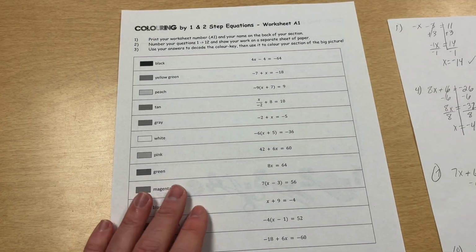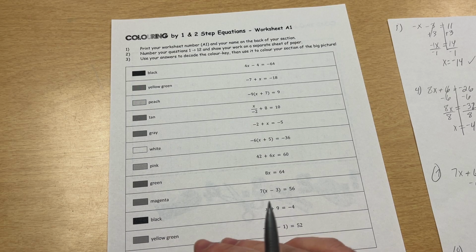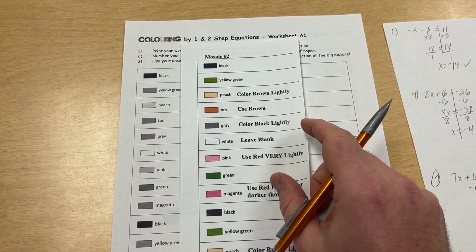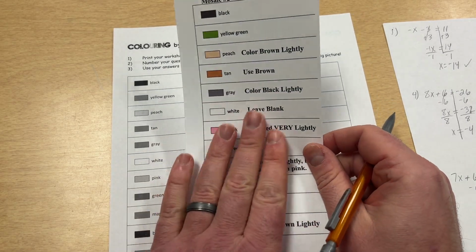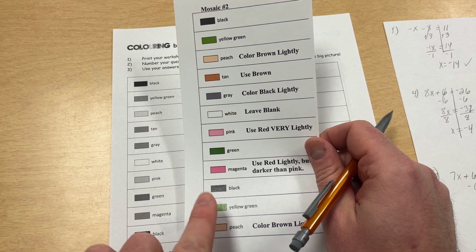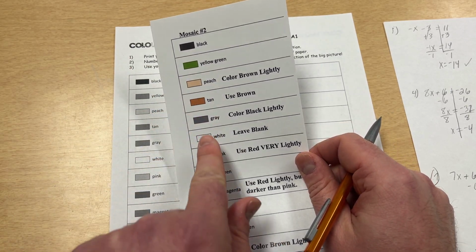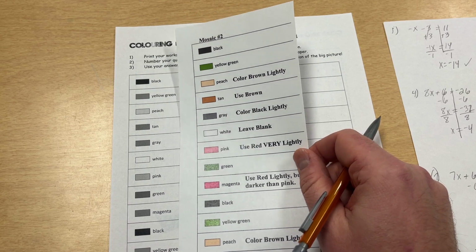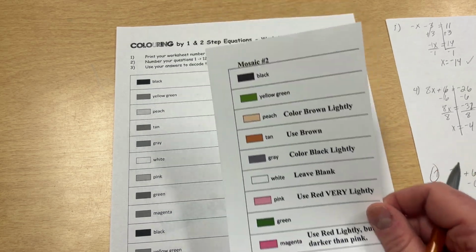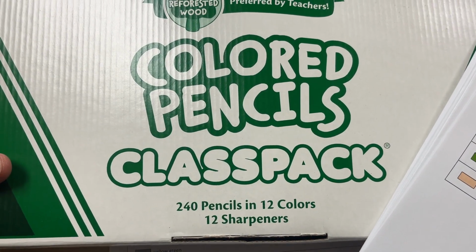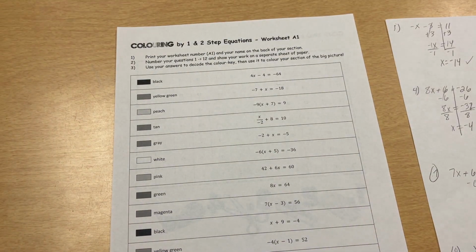Basically, I also have a special color guide for this one. Make sure you have one of these per table group so that you can see what we're doing when you get to peach or tan or gray, because we don't have those in our class pack box. And again, I want you to be using this class pack box, not your own, that way all the colors are matching.